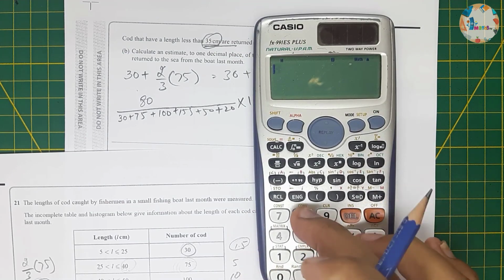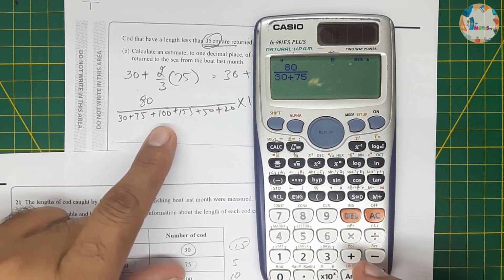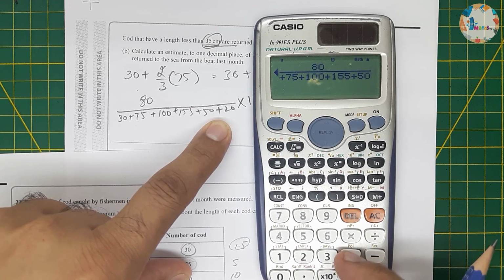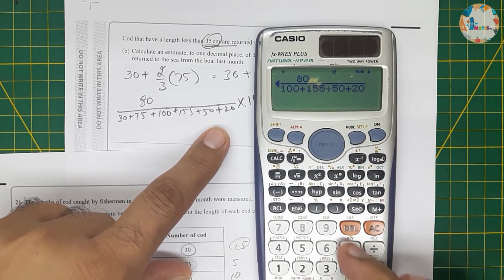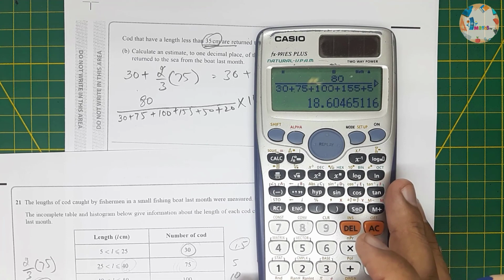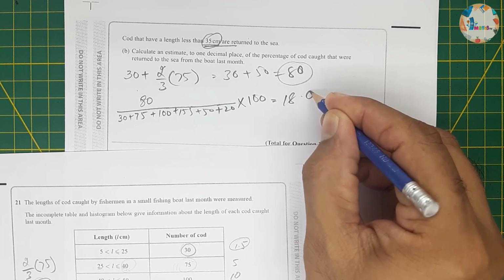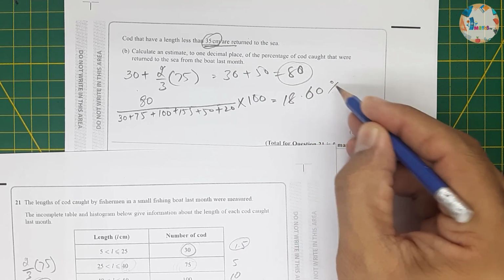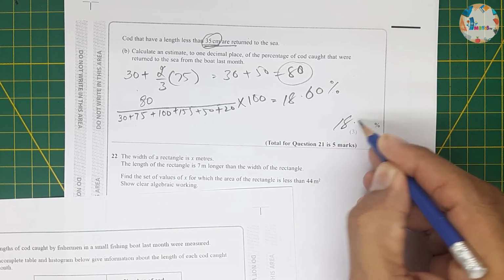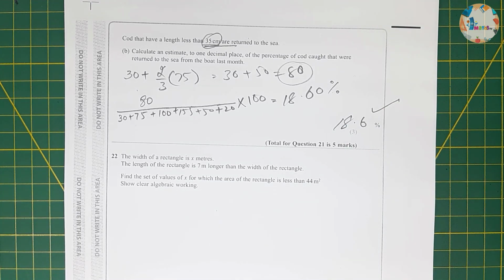So we can write 80 divided by 30 plus 75 plus 100 plus 155 plus 50 plus 20, and this will be multiplied by 100 to calculate the percentage, and this will give us 18.60 percent. So we can give the answer as 18.6. This will be our final answer. Hopefully you understood this question as well.